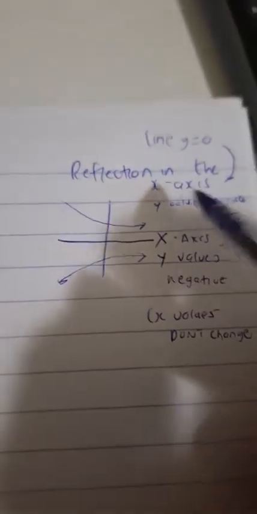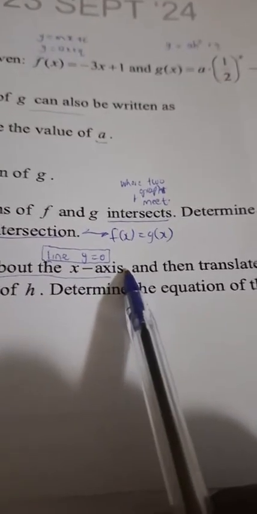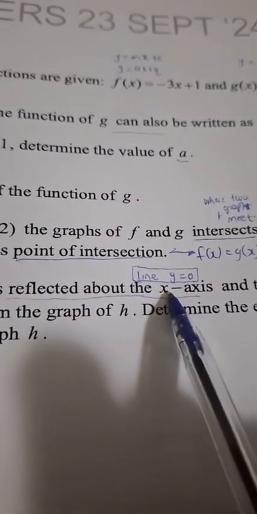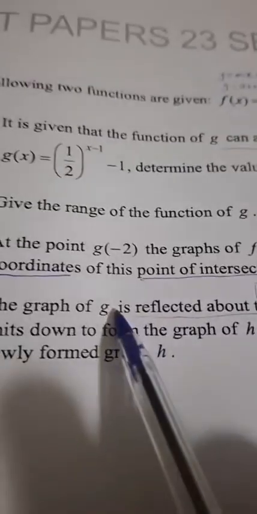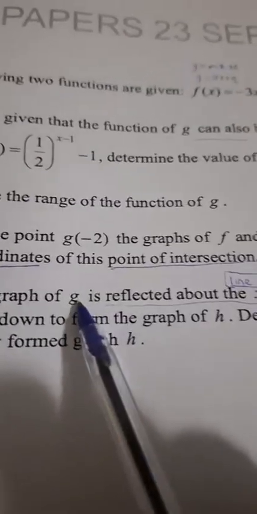Okay, that's a reflection in the x-axis. Let's never forget about reflection in the x-axis. So let's go back here. They are saying the graph of g is reflected about the x-axis, right? So in your head, immediately, it should say something to you about the function of g. What's changing there?